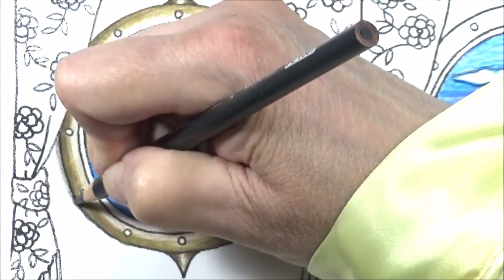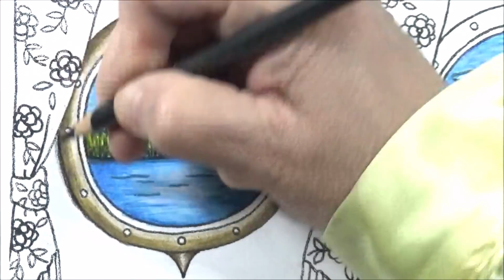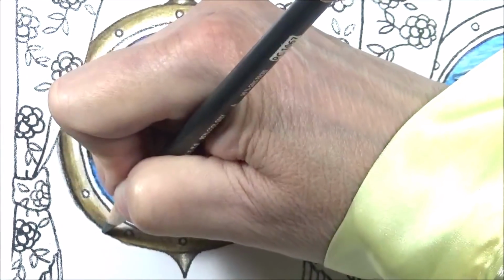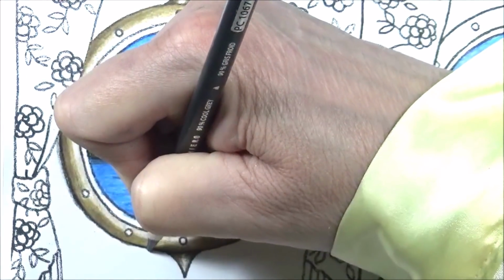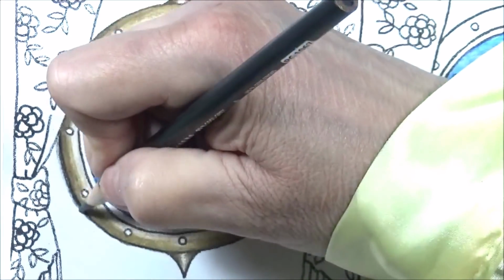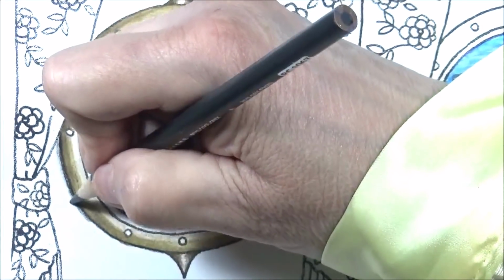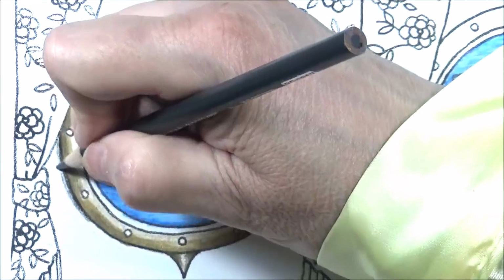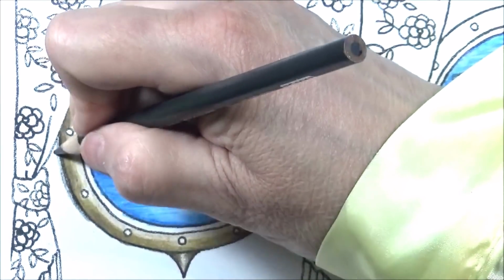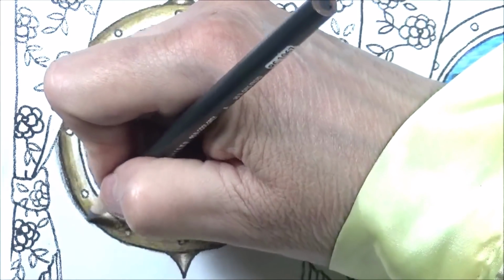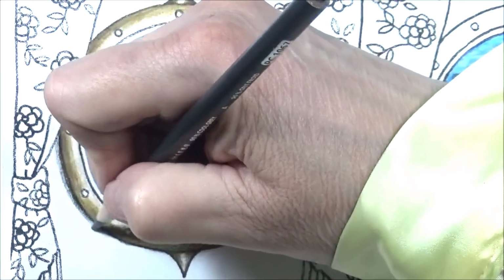So make it darker, like a border here. Okay, like that, and then lightly give it a little shadow here. Bring it out, and then we're going to bring it into the wall.